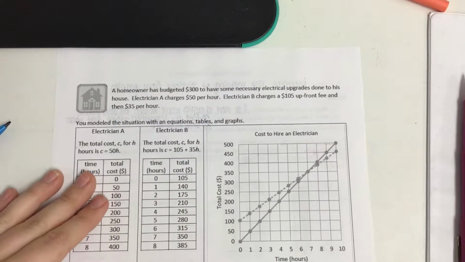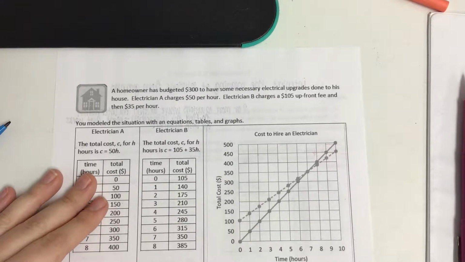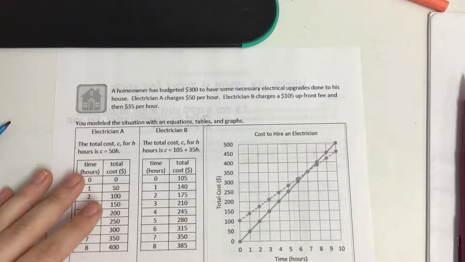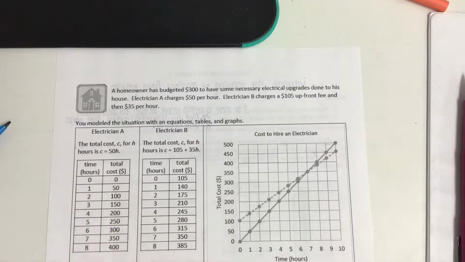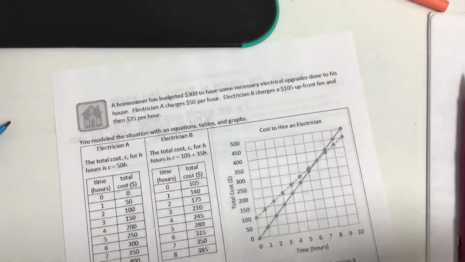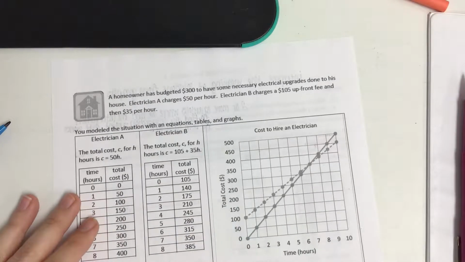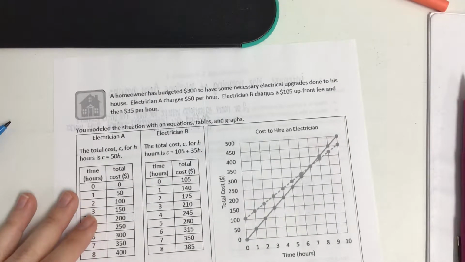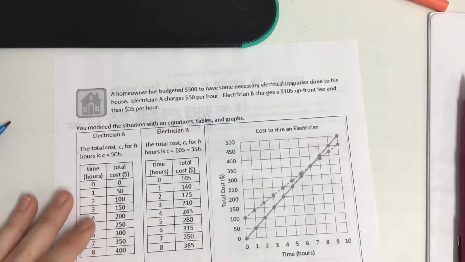Okay, then here's our second problem. A homeowner has budgeted $300 to have some necessary electrical upgrades done to his house. Electrician A charges $50 per hour. Electrician B charges $105 up front and then $35 per hour.